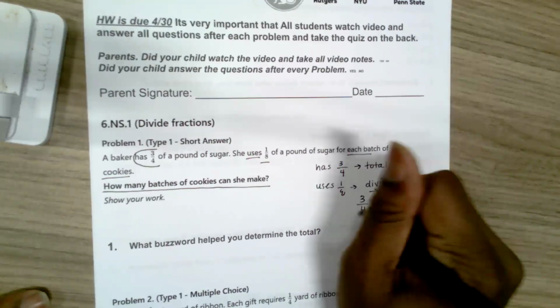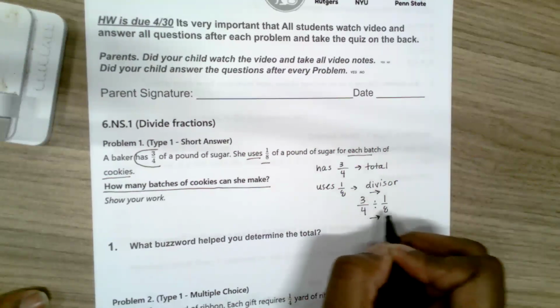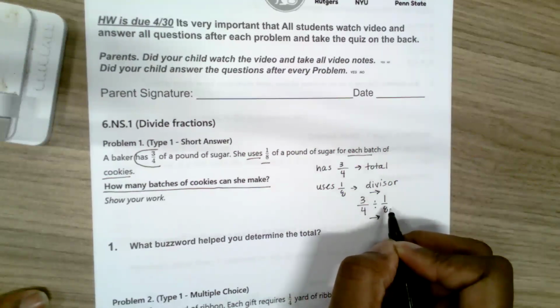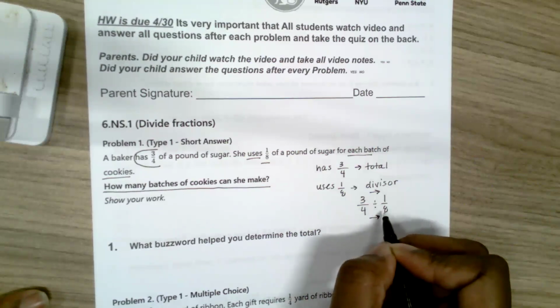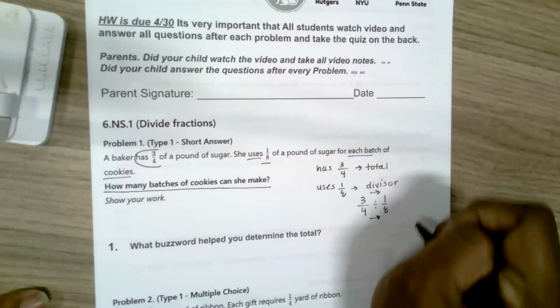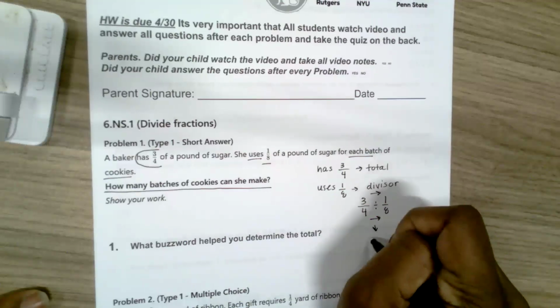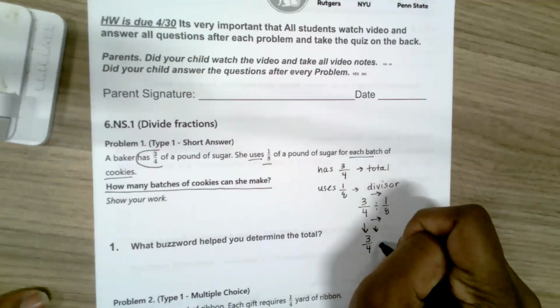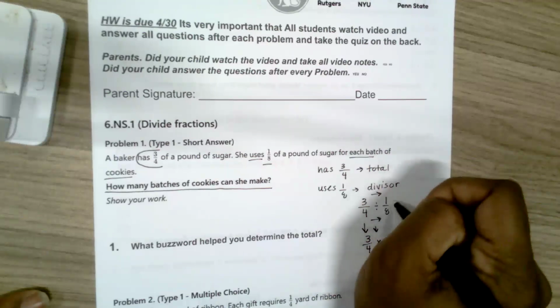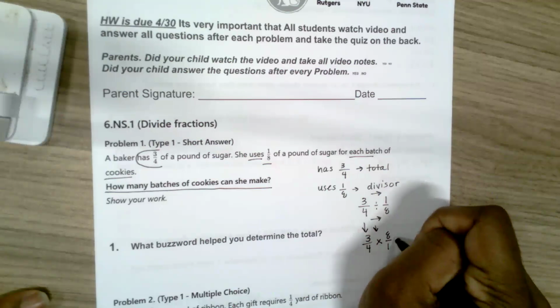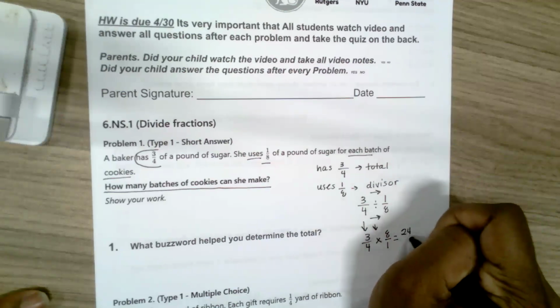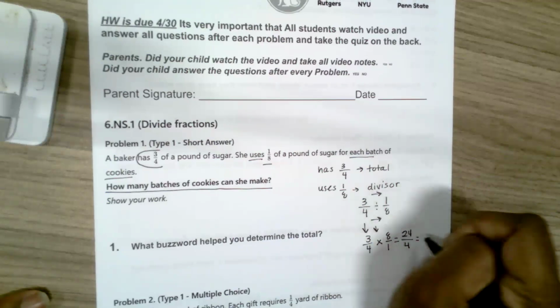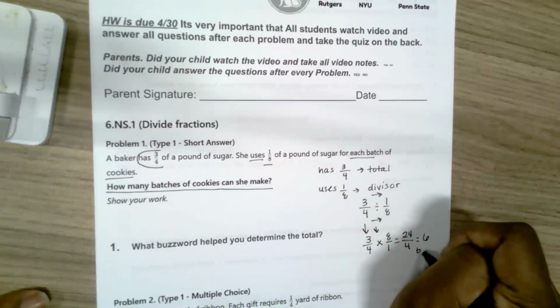Since I cannot divide across because 4 divides into 8 as a decimal, I need to multiply by the reciprocal. So I have to keep that 3/4, switch the sign to multiplication and flip this to 8/1. And that'll give me 24/4, which could be converted into 6 batches.